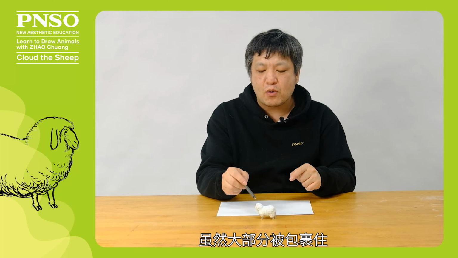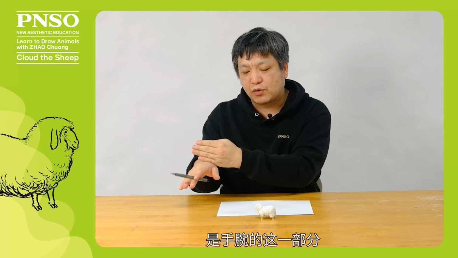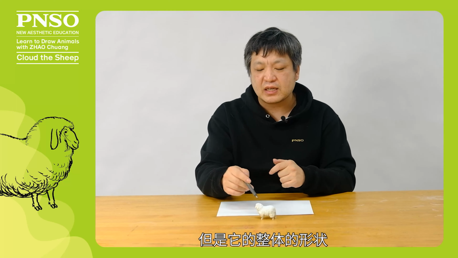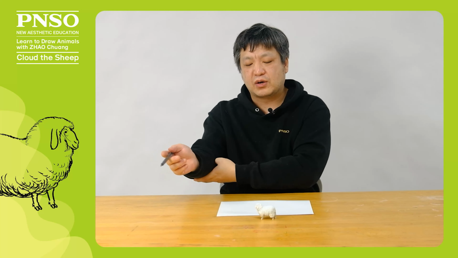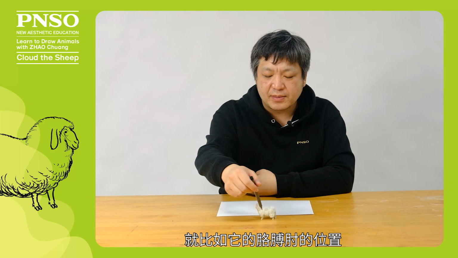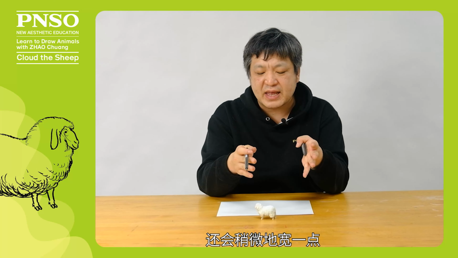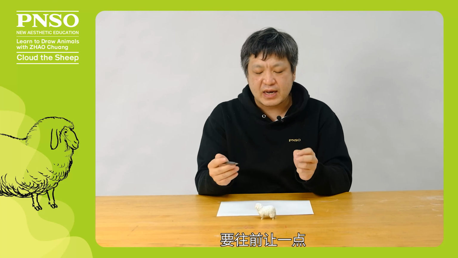Most of its forelimbs are hidden inside, with the wrist visible. But the overall shape still follows the inside structure. Its elbows are slightly wider, and its knees come somewhat farther forward.